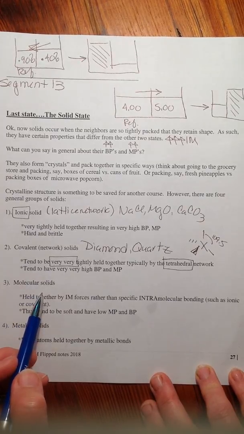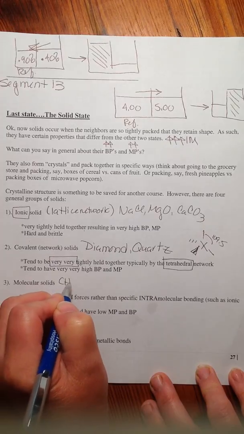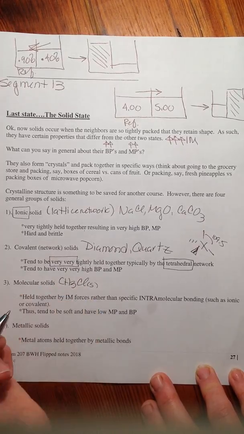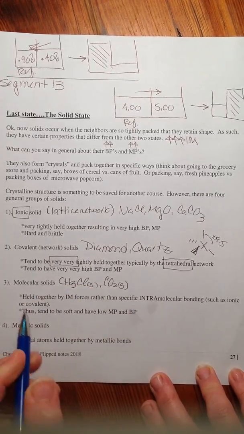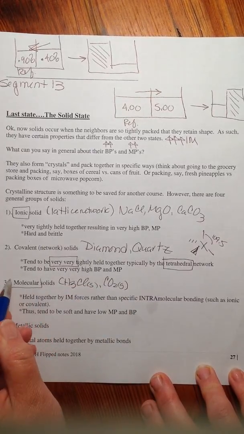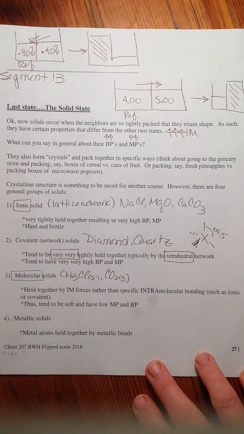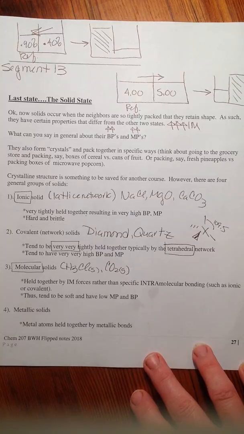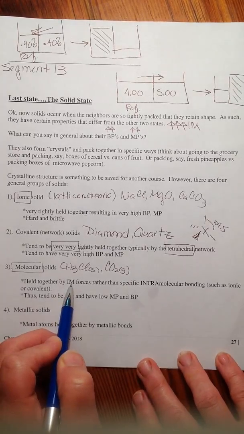Molecular solids are things like CH3Cl solid, or perhaps CO2 solid. Molecular meaning they have covalent attractions. Okay, now those are held together by rather weak intermolecular forces that we saw before.